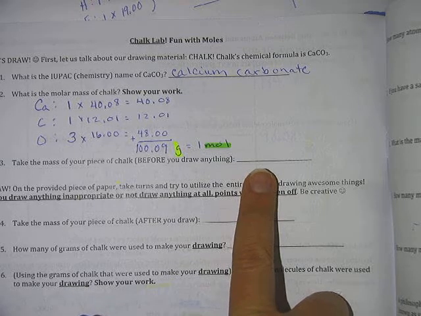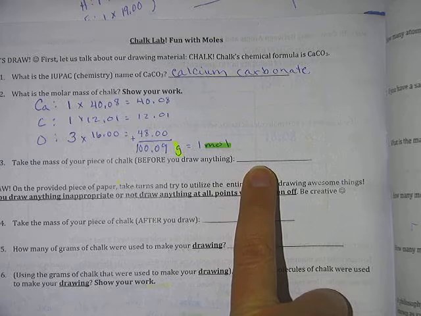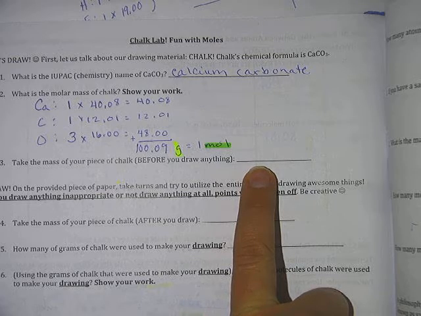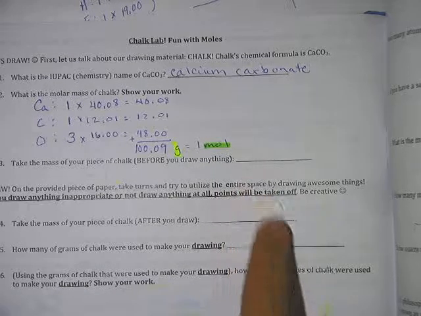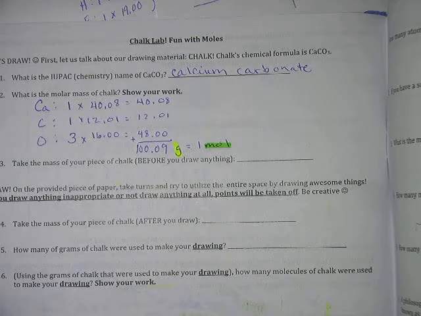Okay? So, you will receive a piece of chalk. Before you draw anything, before you write anything, you will measure the mass of the chalk. Then your group will receive a piece of paper, and you will use the chalk to draw all over the paper, write whatever you want as long as it's school appropriate. So you should not be writing any curse words.